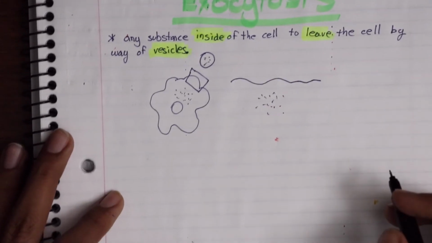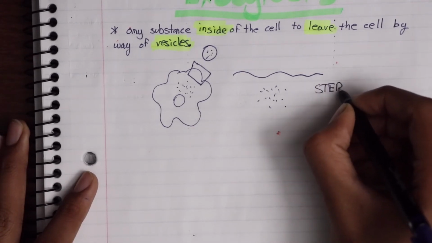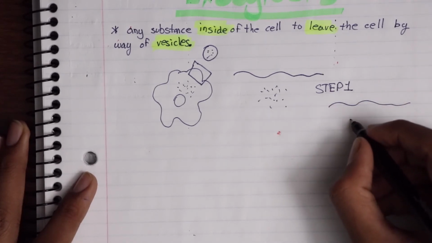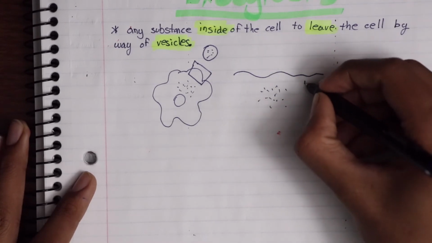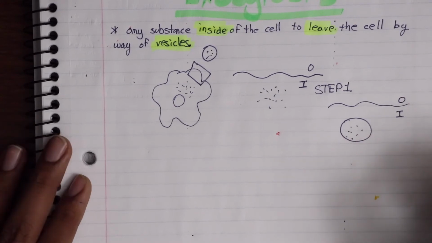So step 1 for this is for the stuff inside of the cell to grow a vesicle. Let's have this I and then out, inside and then out, so we can keep it straight.